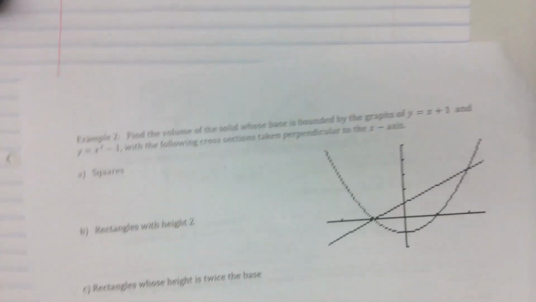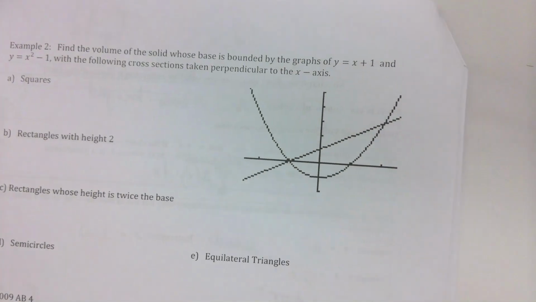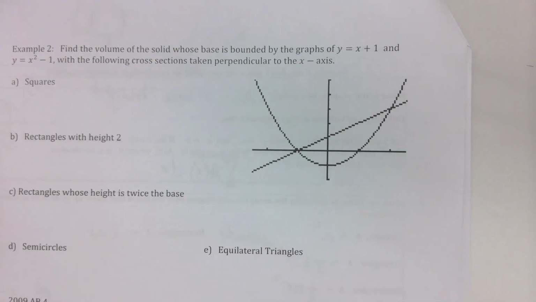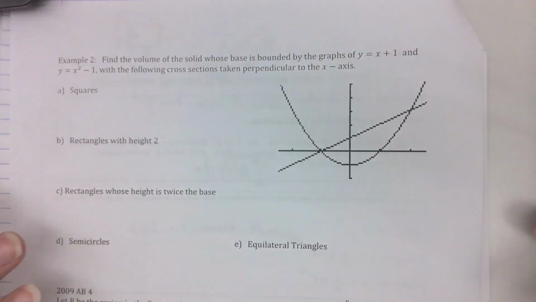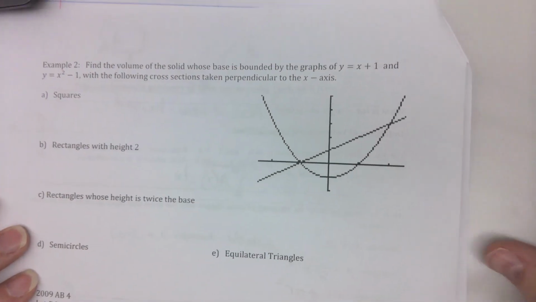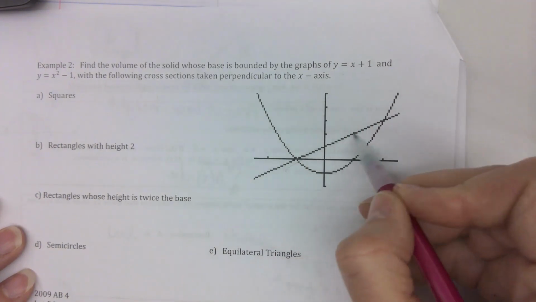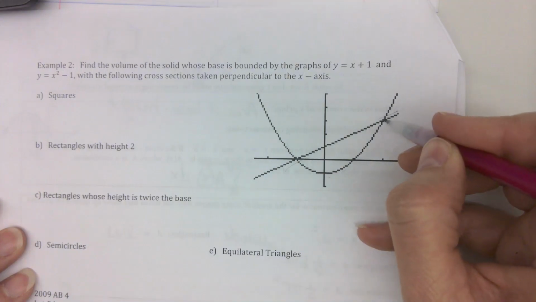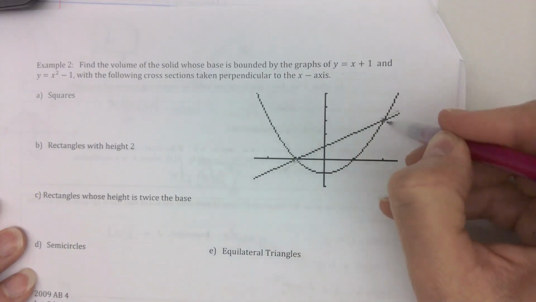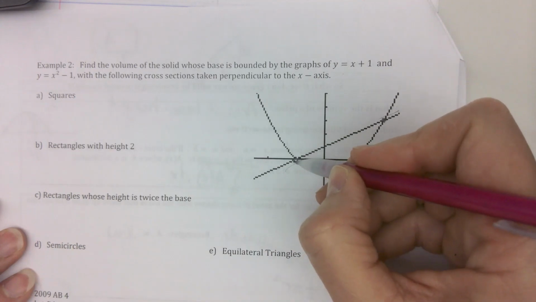All right. Got a little bit different. Now we're not just dealing with the x-axis. We have, well, at least one of them's a line: y equals x plus 1, y equals x squared minus 1. Anybody know where these cross? Certainly looks like it crosses at -1. How do we find where they cross?